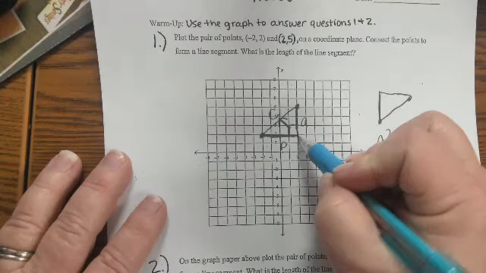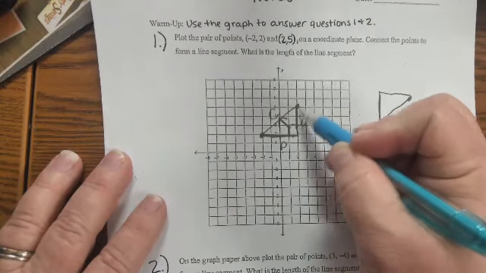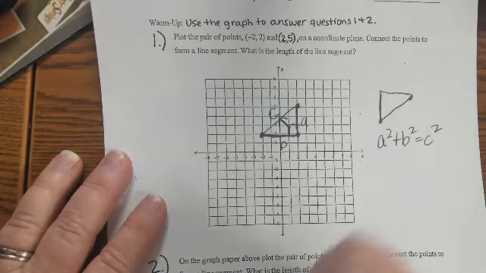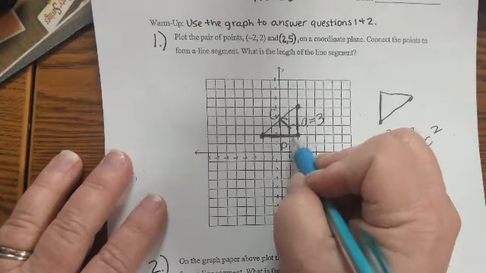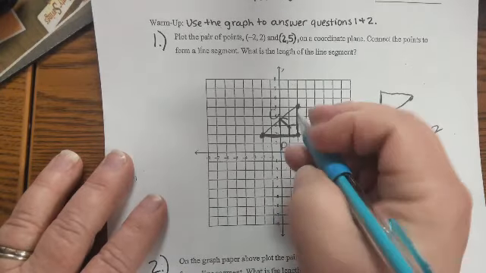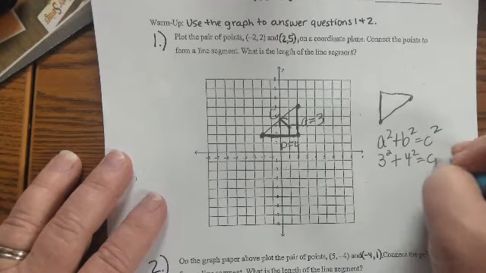So I need to count from this point to this point. 1, 2, 3. Since it's a straight line, I can count it. So A is equal to 3. So I'm going to do 3 squared plus, what's B? 1, 2, 3, 4. So B is equal to 4. So plus 4 squared is equal to c squared.